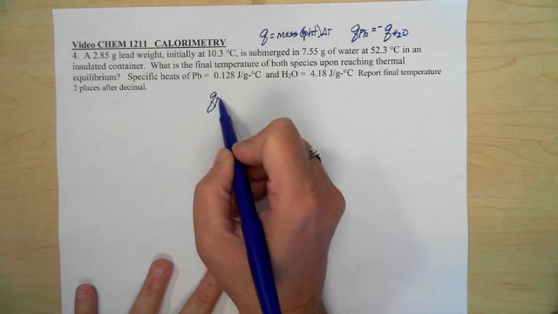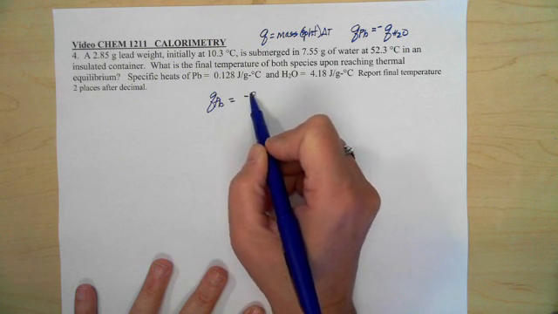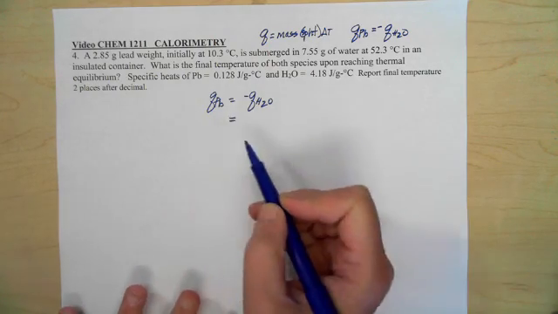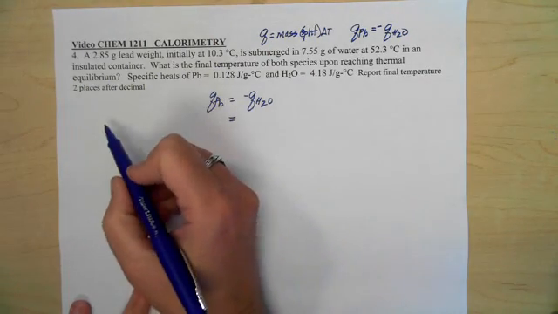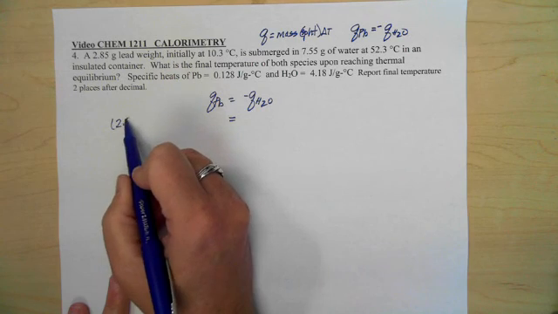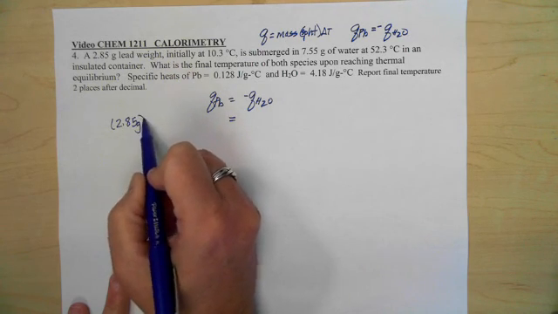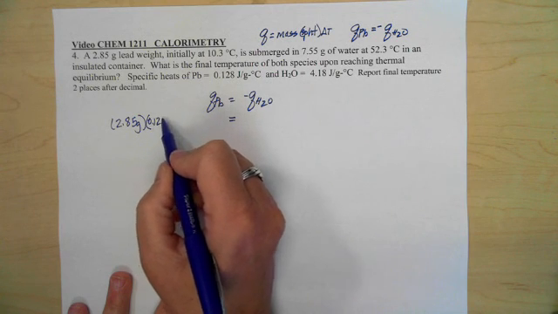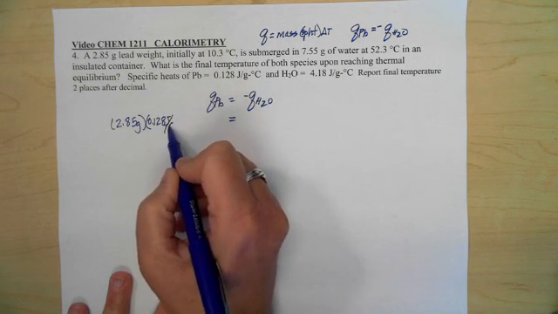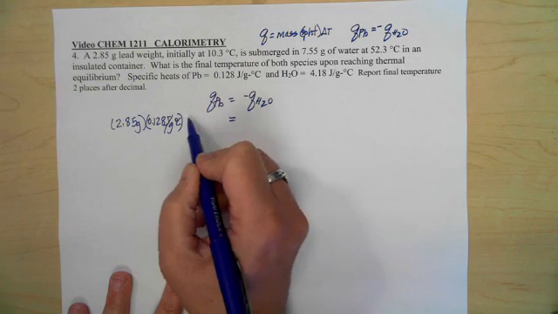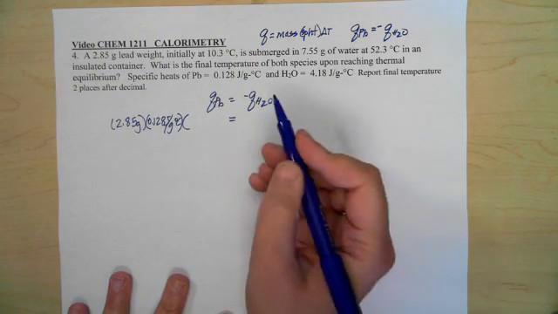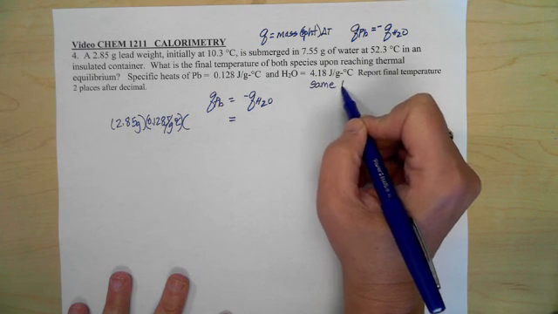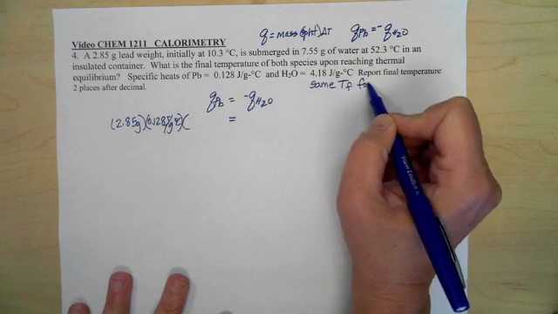So Q of lead is going to be equal to minus Q of water. Trying to keep my equal sign so it's easier to follow, I'm going to start way over here. So 2.85 grams of lead times the specific heat of lead, which is 0.128 joules per gram per degree C. Now, because we're placing these in contact, they will have the same T final for both.